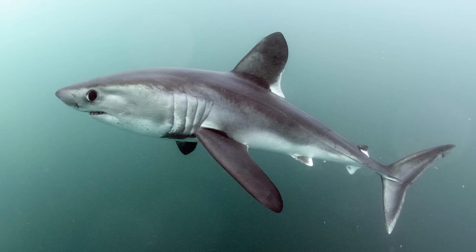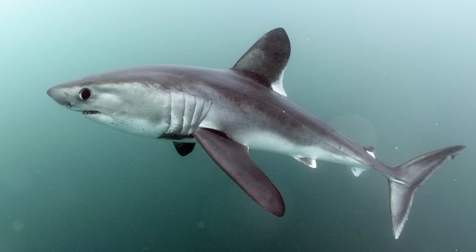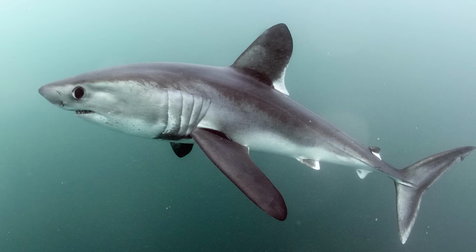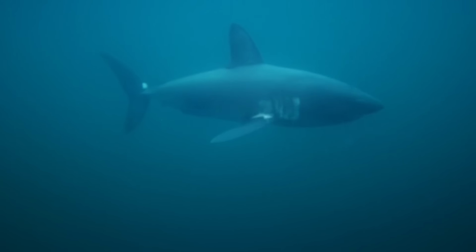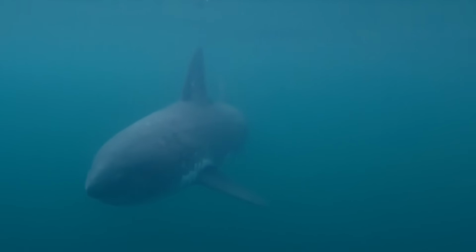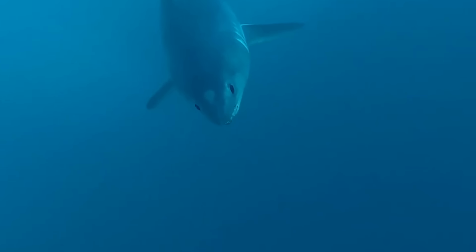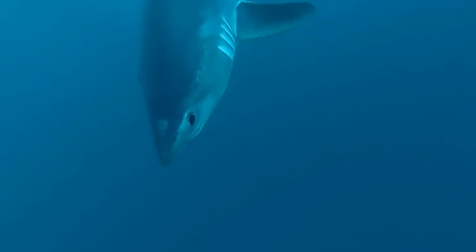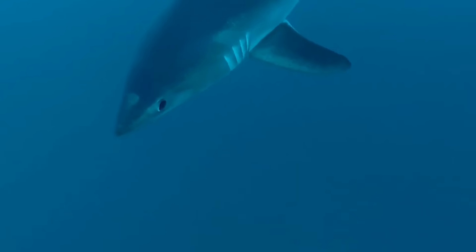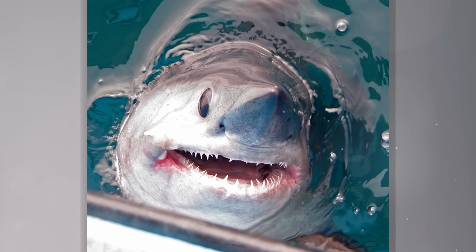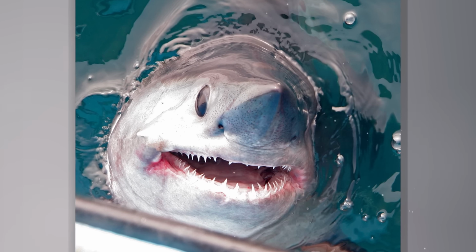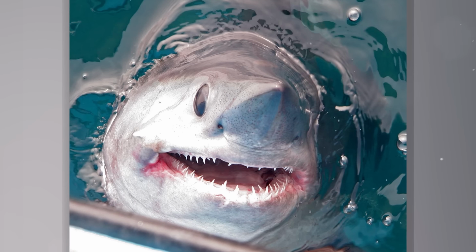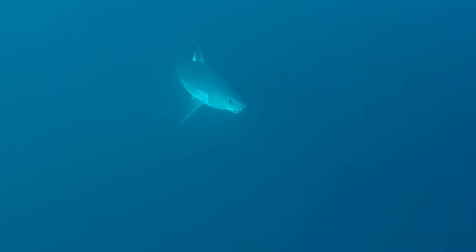Fact about the wild porbeagle shark. Sharks can turn their body into a heater. Porbeagle sharks live in the cold waters of the North Atlantic and Antarctica. As you can imagine, such cold water requires unique adaptations from the shark. As for the porbeagle, they can heat their body to a temperature of 14 to 18 degrees Fahrenheit higher than the ambient water temperature.